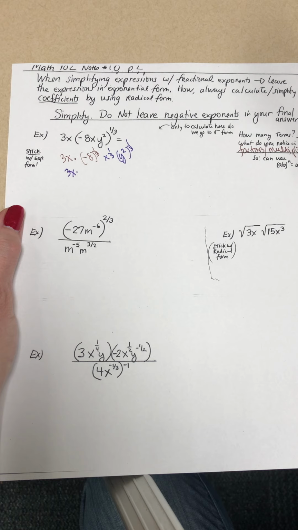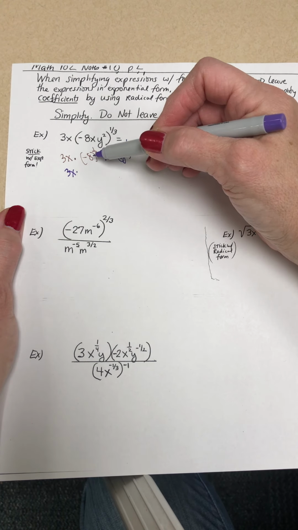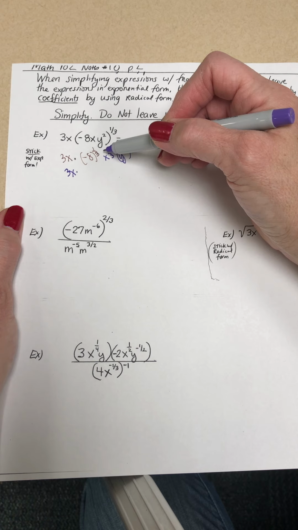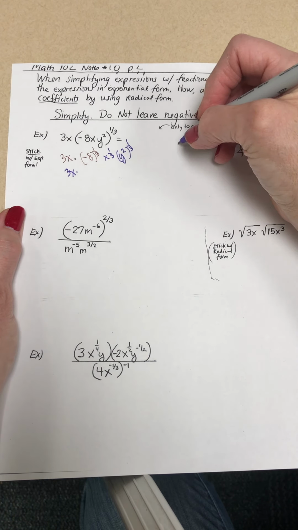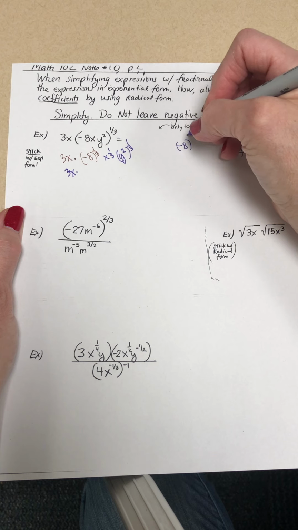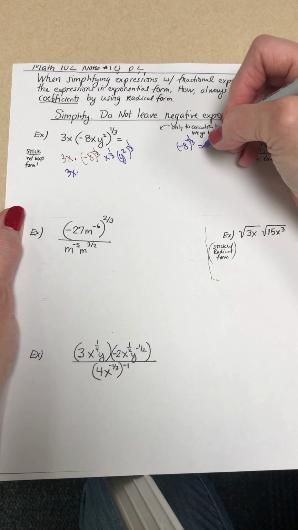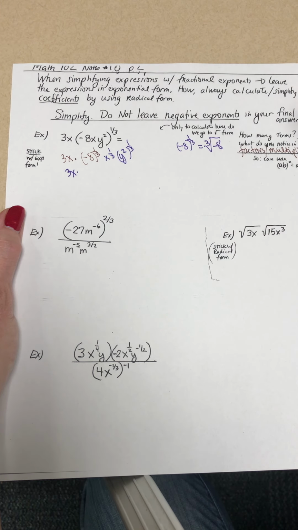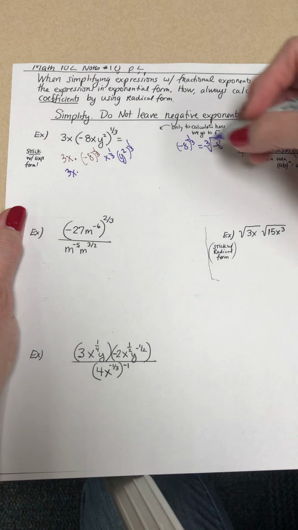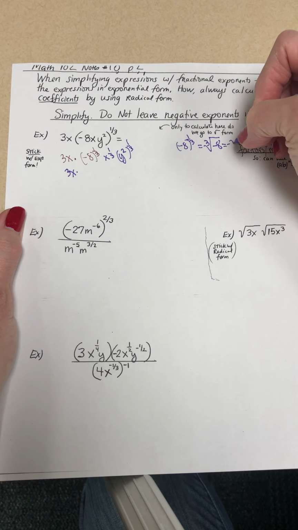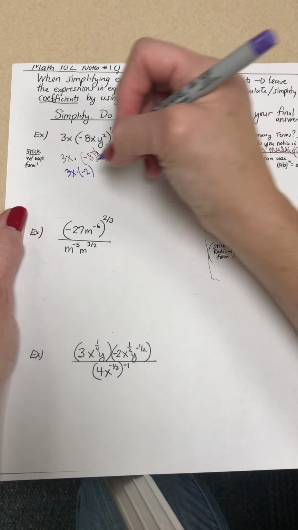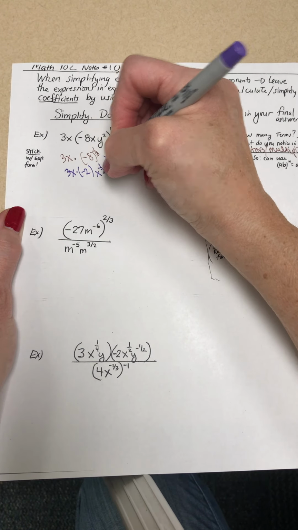Okay, now I'm going to break my rule. When you have a numerical base, I will want you to calculate it. And the way you calculate -8 to the 1/3 is to realize, oh, that's a cube root. So we do go to radical form to figure out what -8 to the 1/3 power is. Well, the cube root of -8 is -2. So this is just times -2 times x to the 1/3.